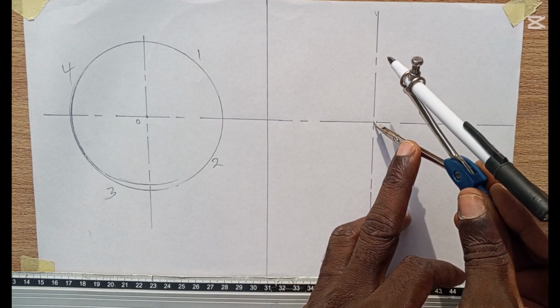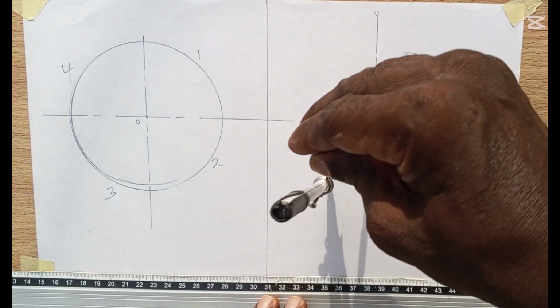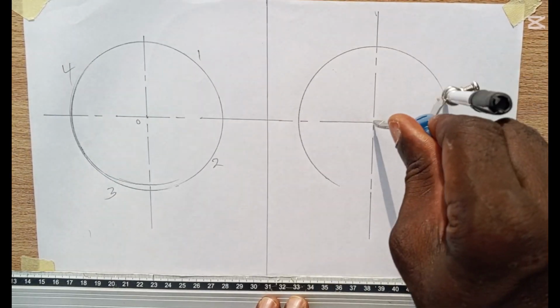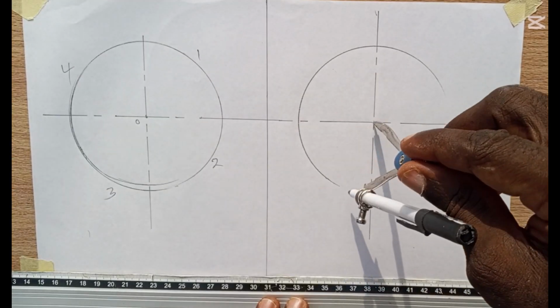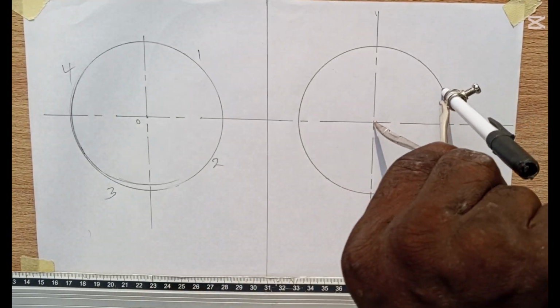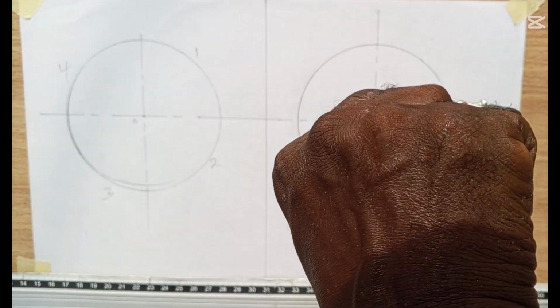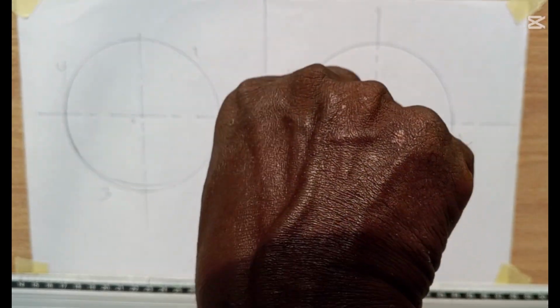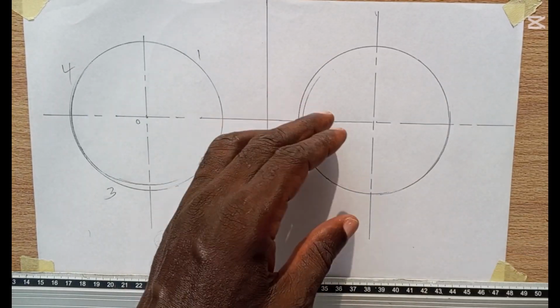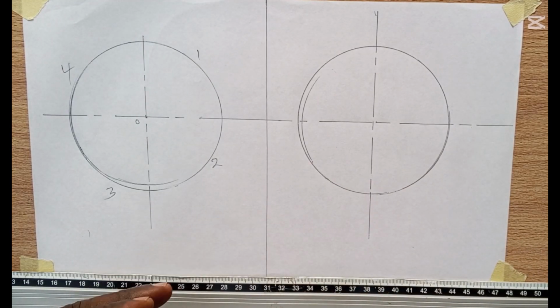Let us take here as the center, and then we draw the required circle. Good. After drawing that circle, we are now going to use the 45 degree set square to do the magic for this particular one. So this is the circle. Oh, another mistake there again. Please pardon me for that funny mistake.